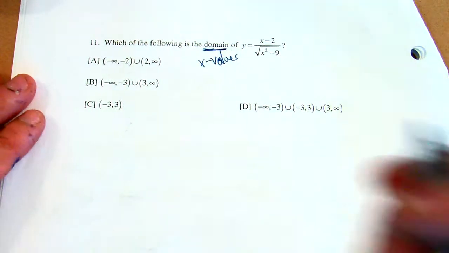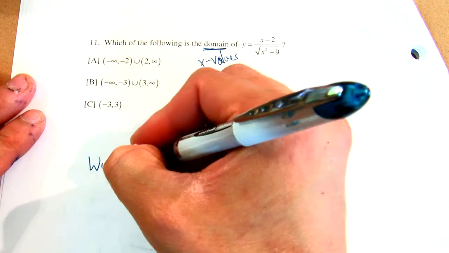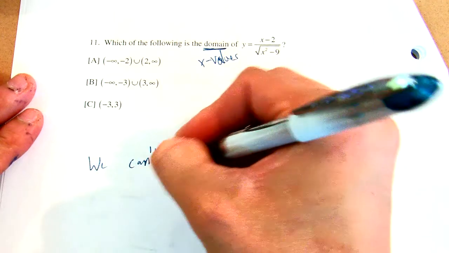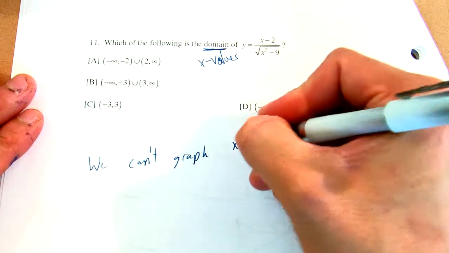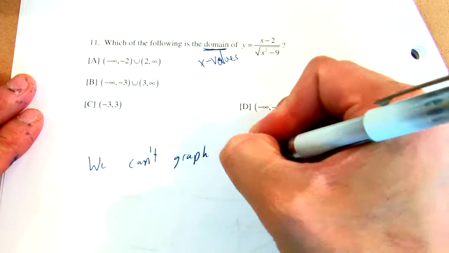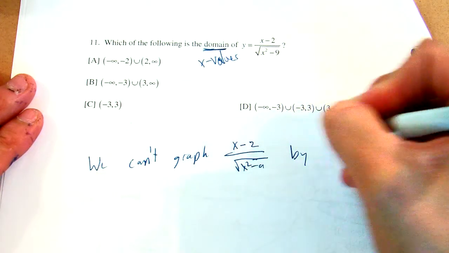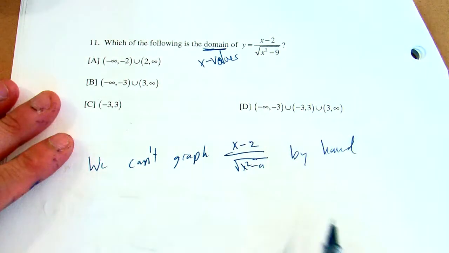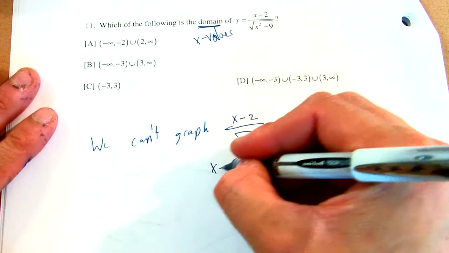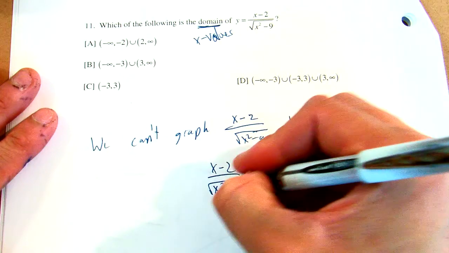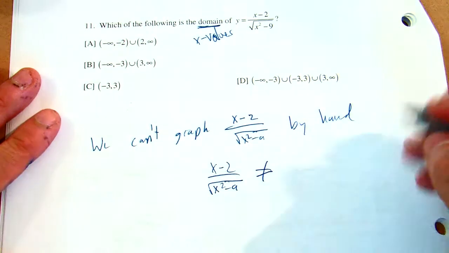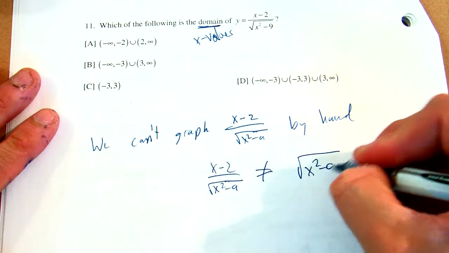The problem is we can't graph this over here by hand. Notice it is not the same thing. So this here is not the same thing as something like this. These are different.